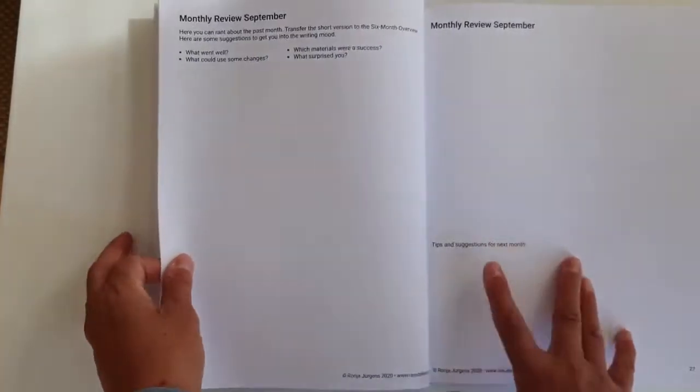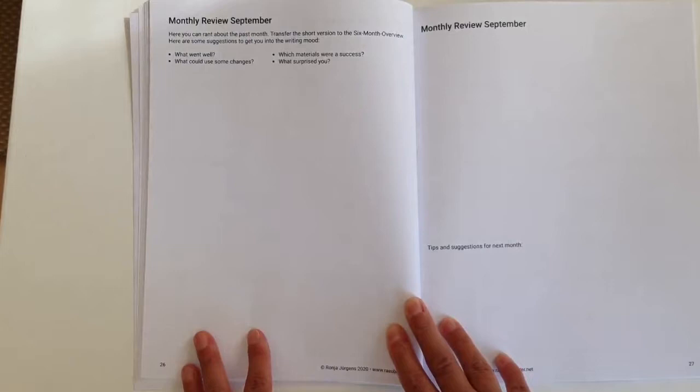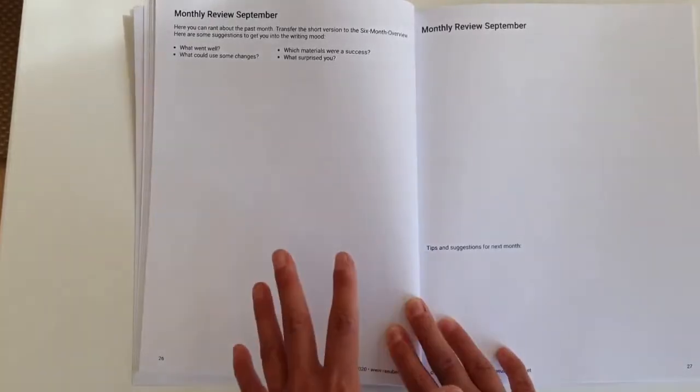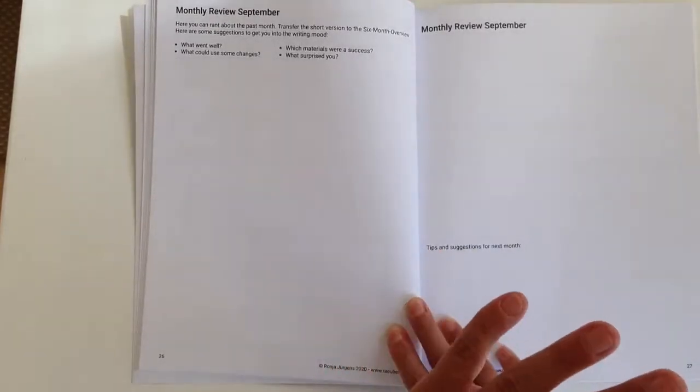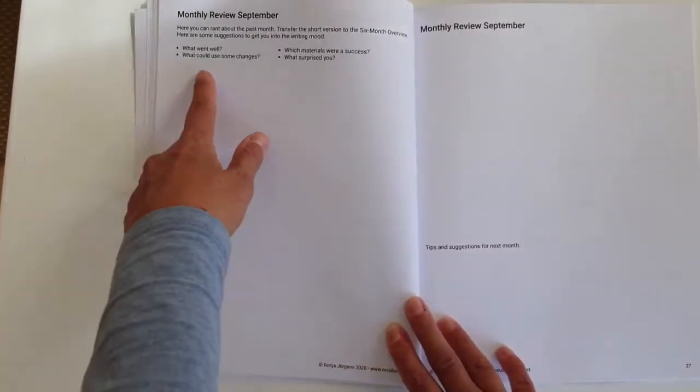and at the end of the September weeks you have a double spread for a monthly review. So you can go through the months in your head and put down everything. Let it go, let it all pour out on the page. And then I have some questions to get you started into writing.